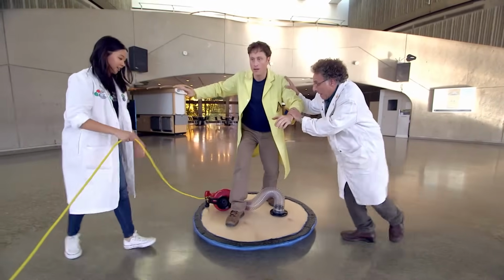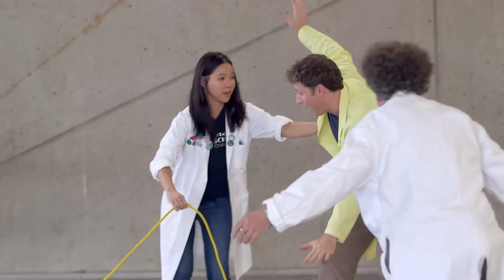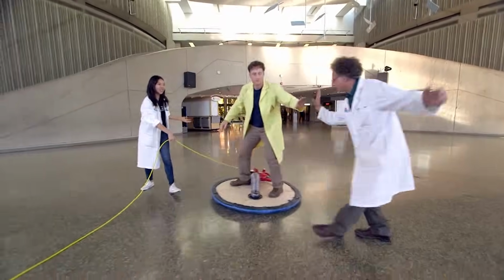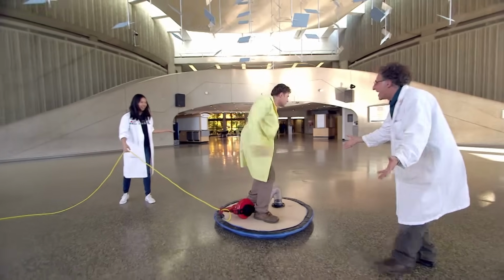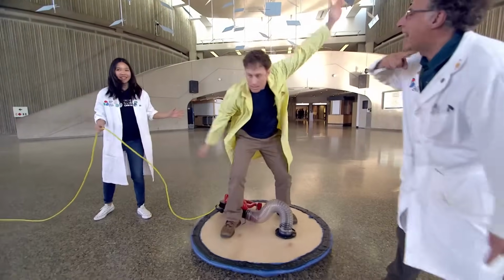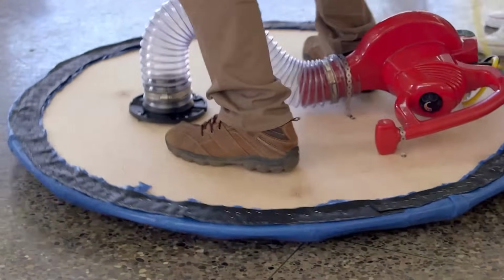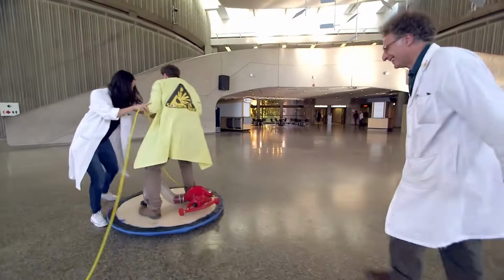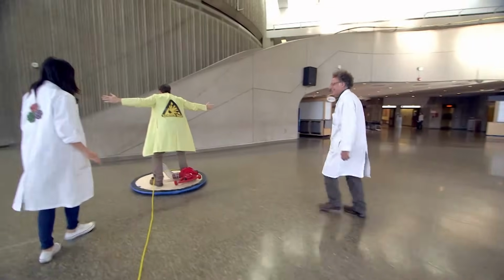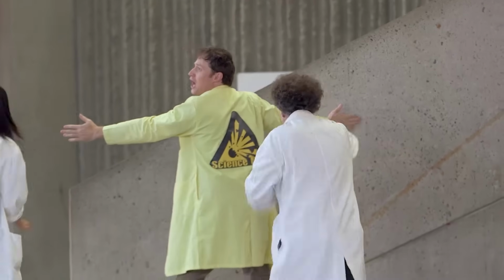So once we fire it up, the air coming out from the bottom of the disc raises me up, and I float on a cushion of air. I can't control it! Because the friction between the disc and the floor is so low, I end up floating wherever Helena and Russell push me. I'm going towards the wall!